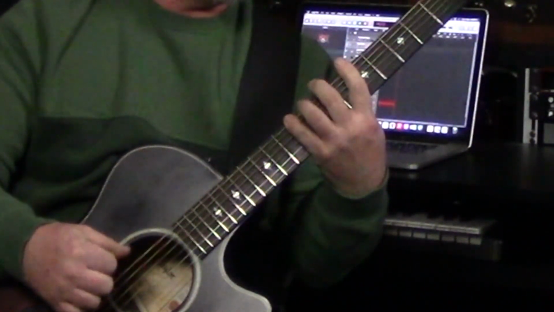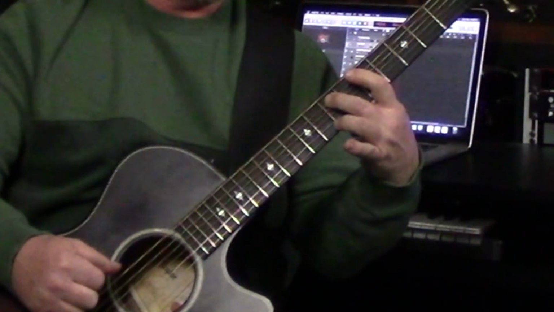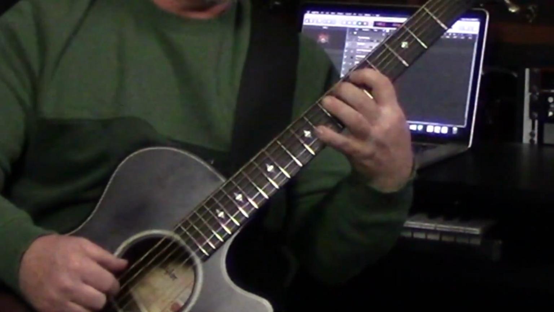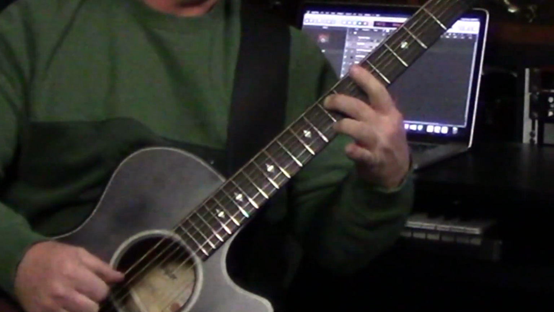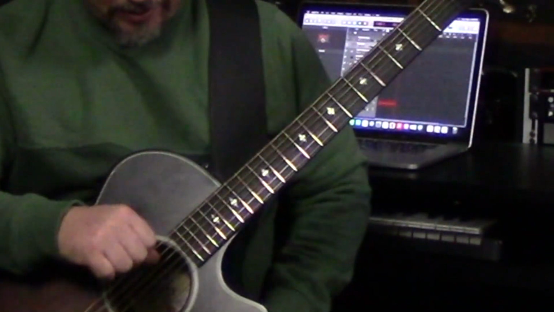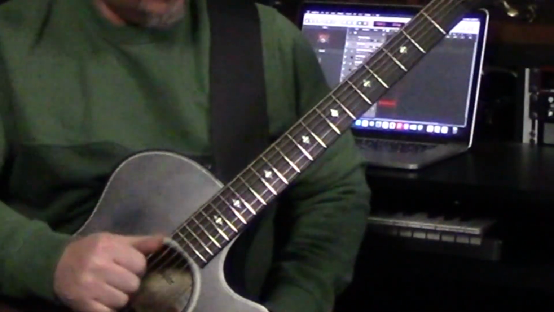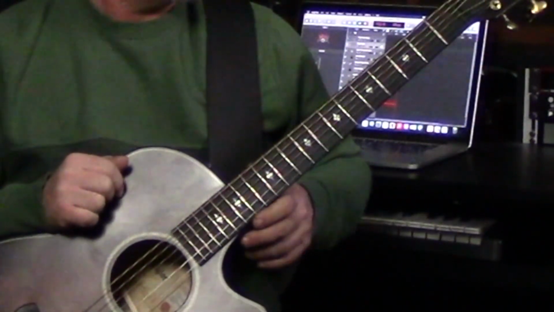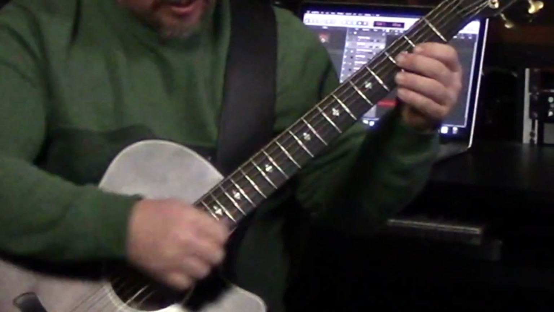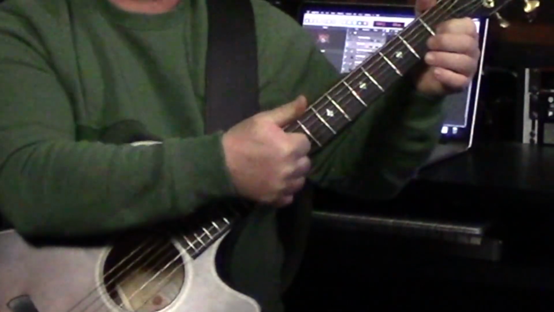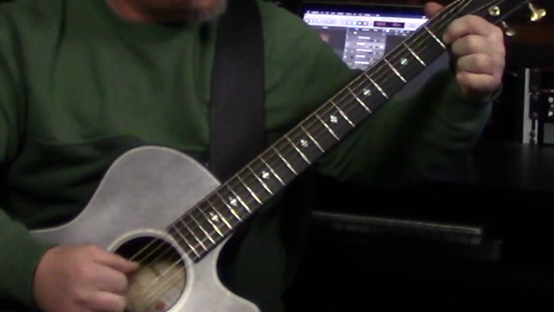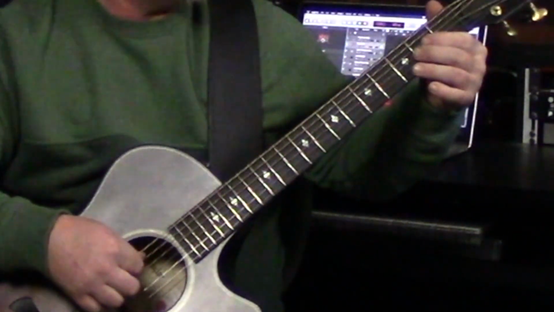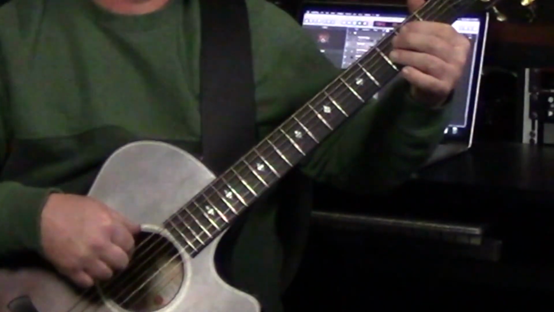A, B, C, D, E. Or technically A, B, C sharp, D, E. And we should know by now that our fifth string open is A. Bring it this way a string, E. So every string follows that circle of fifths. If we start with C, up a string to G, up a string to D, up a string to A, up a string to E.